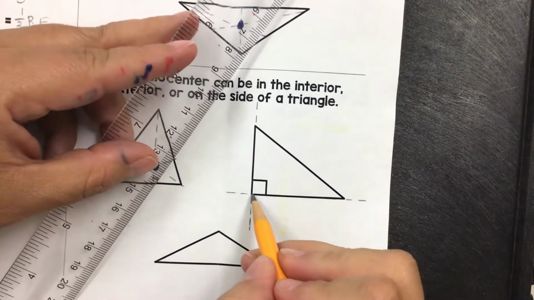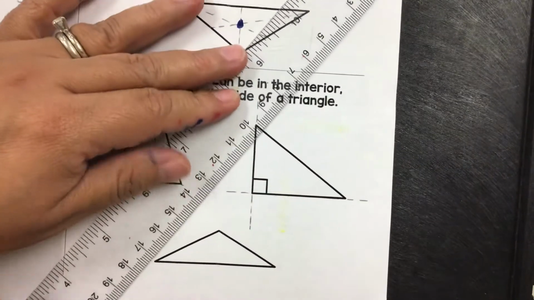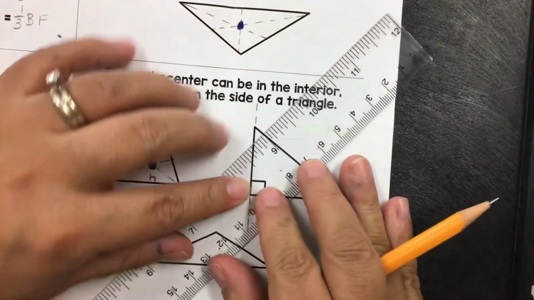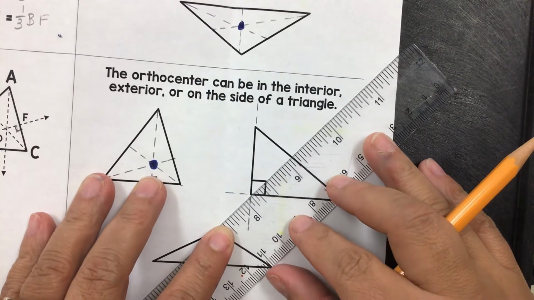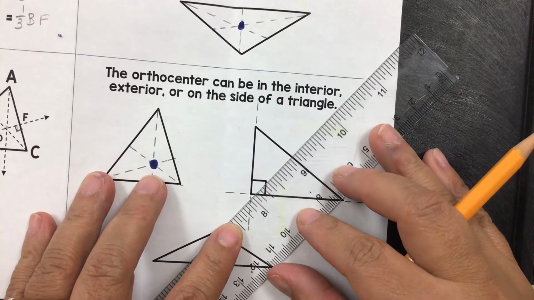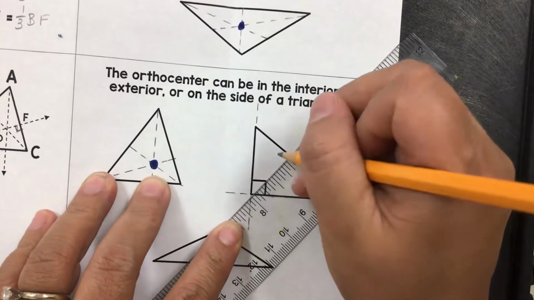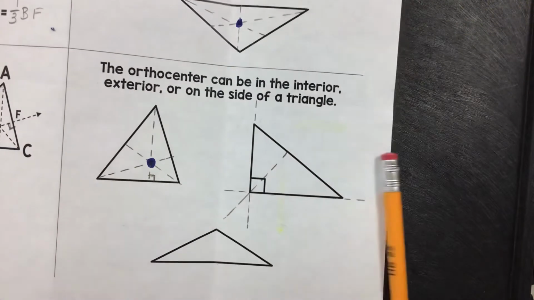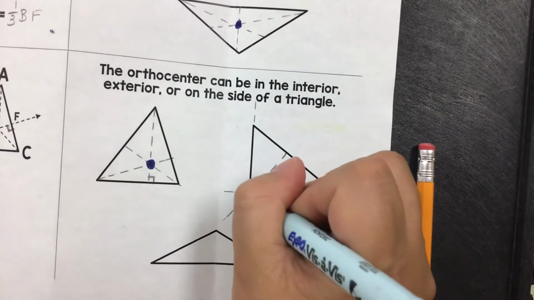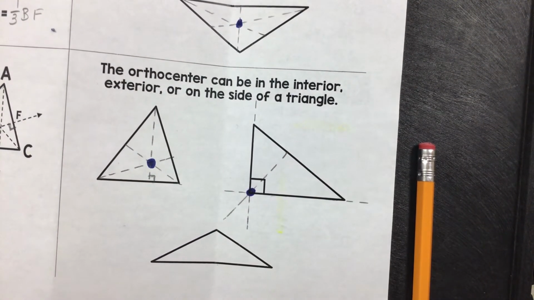And then from here, you line up the ruler and you move it so you have that vertex and the ruler is lined up like this. And this is on the triangle. So this orthocenter is on the triangle.